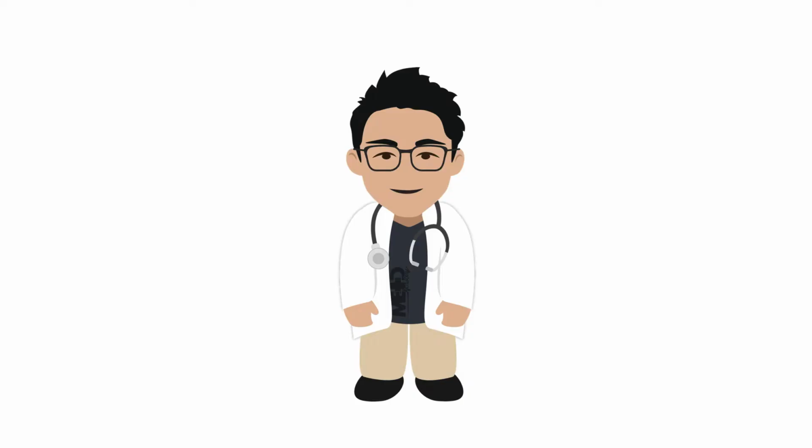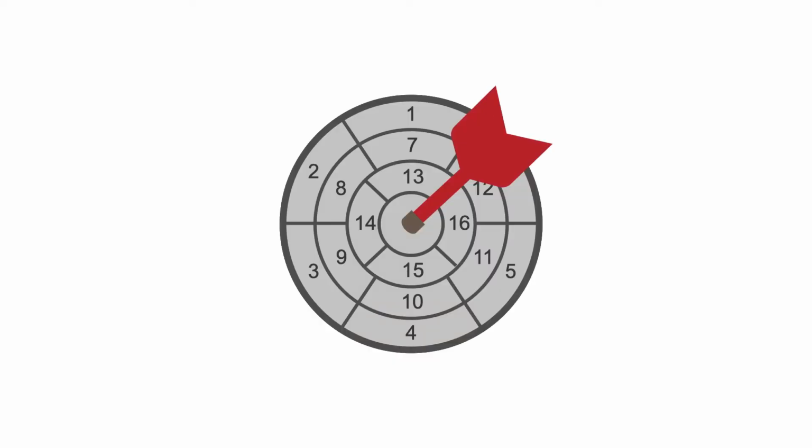Now that you have learned how to optimize and acquire strain images, in this Med Mastery lesson, I will teach you how to accurately interpret the bullseye plot, which provides a visual representation of myocardial contractility.